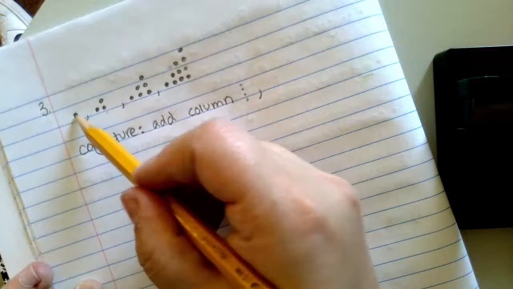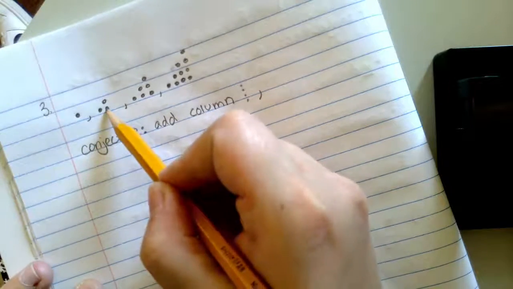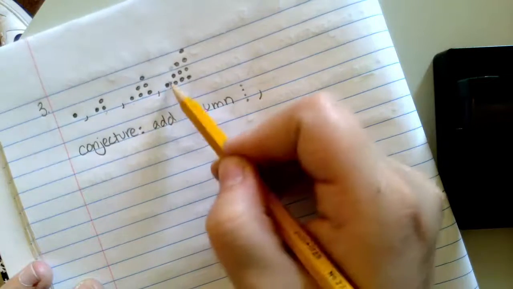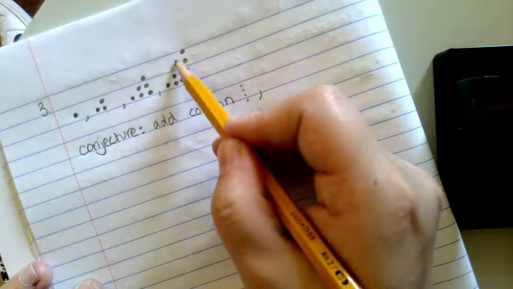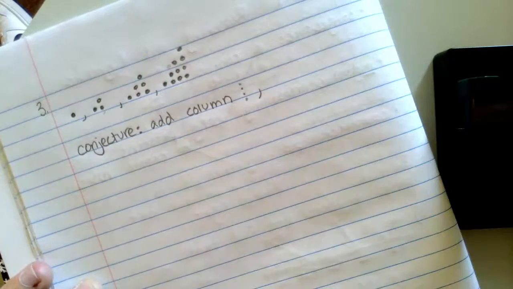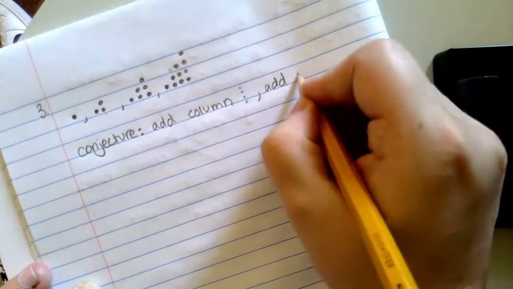So if I started with 1, now I have 1, what's my next column going to have? 2. Then this one goes 1, 2, 3, 1, 2, 3, 4. So what's happening as we add a column? Yep, we add one more point.